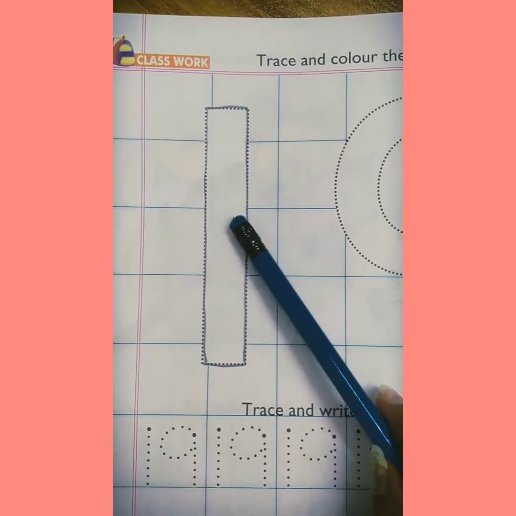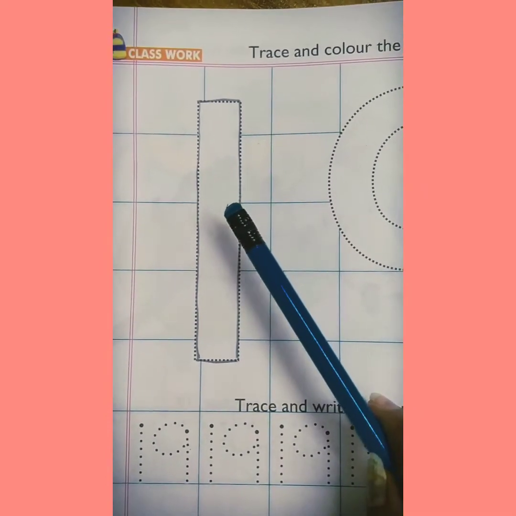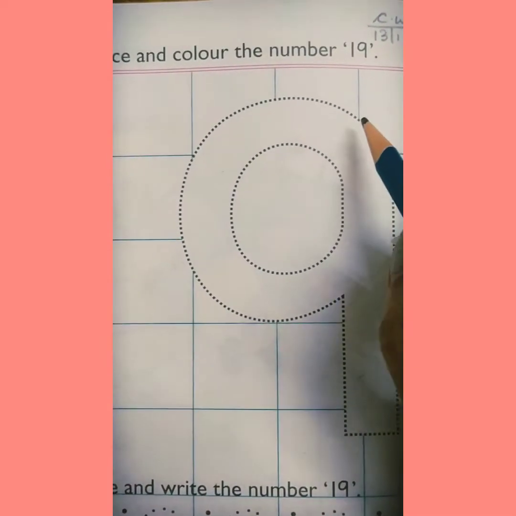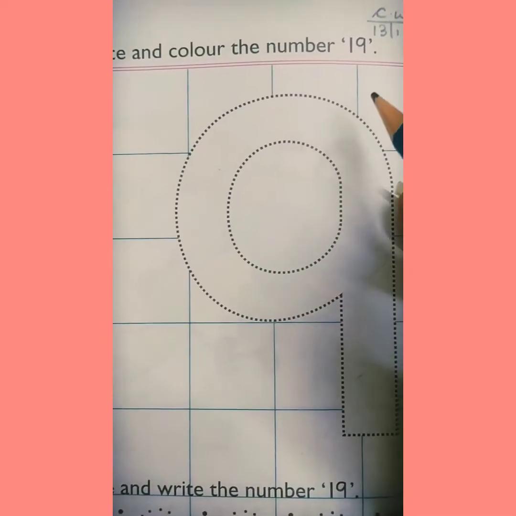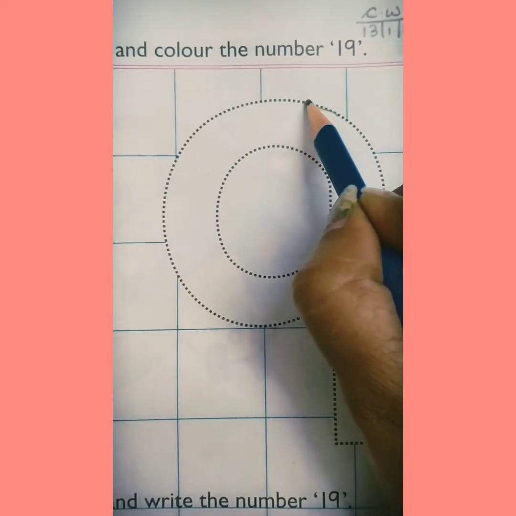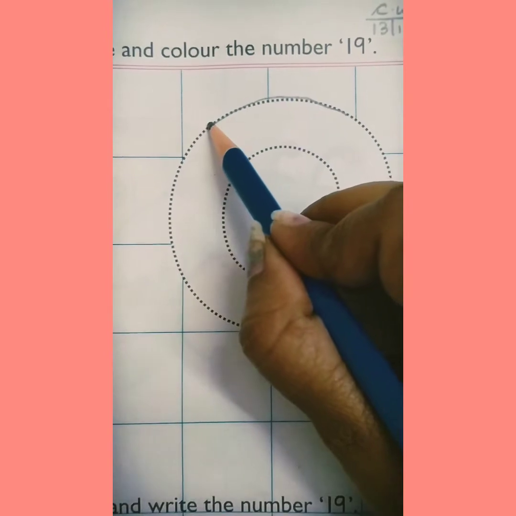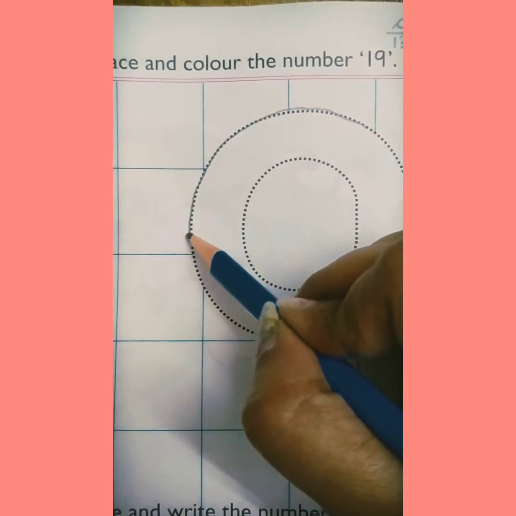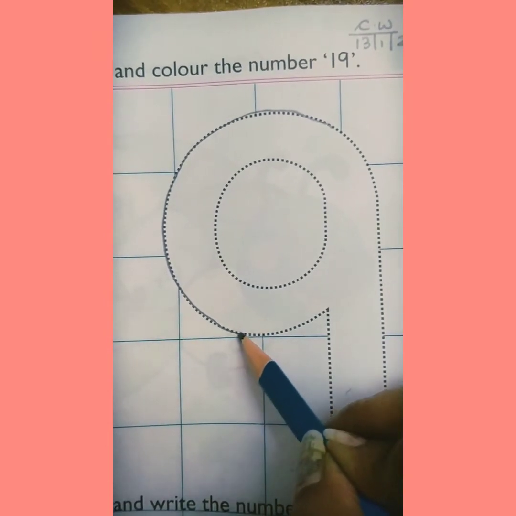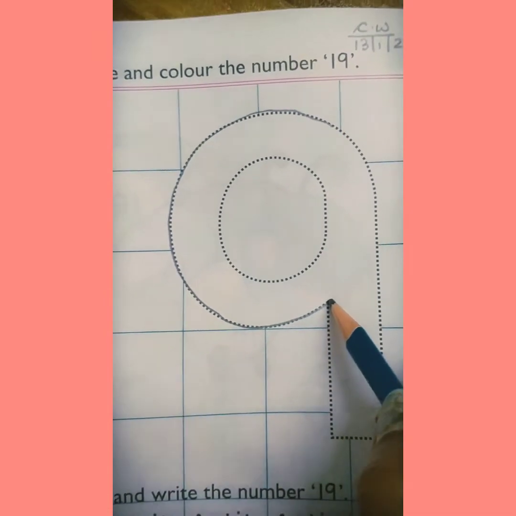Like this kids, you have to trace this number 1. Okay, now you have to trace this number 19. Okay, so you have to start from here. First you have to make a left curve. Okay, first you have to make left curve.